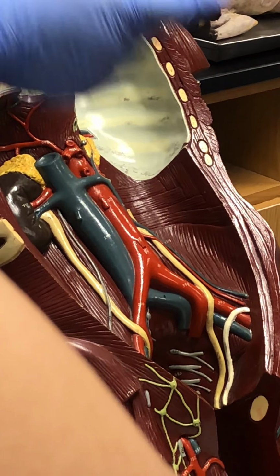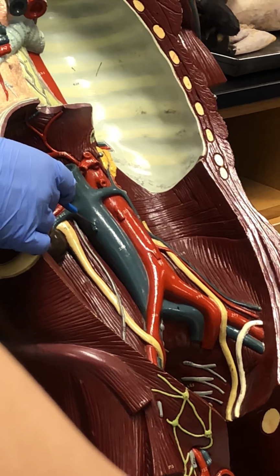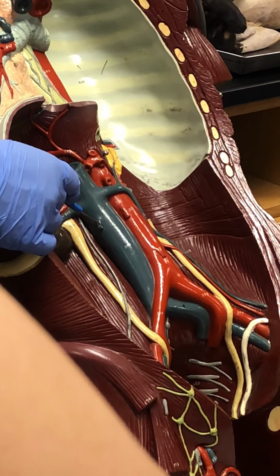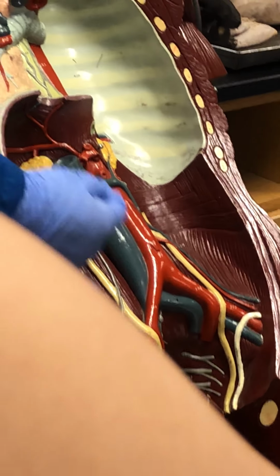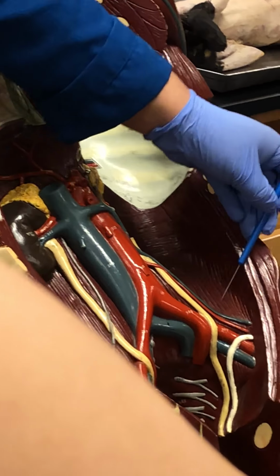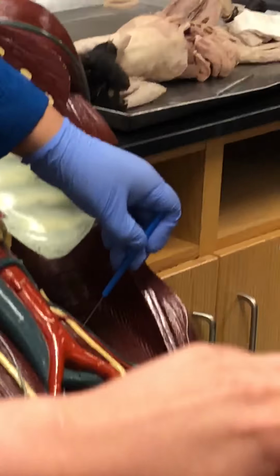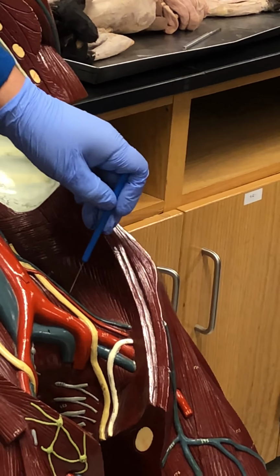What about the veins? Well, if you look over here, this is the right gonadal vein, or right testicular vein in this case. And it's going to dump blood directly into the inferior vena cava. However, take a look over here. See, the red here is the left testicular artery. But the blue here is the left testicular vein.